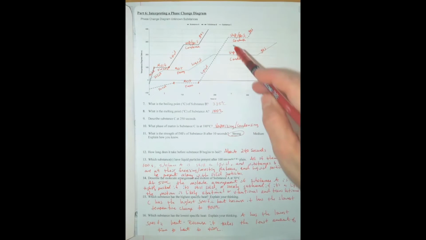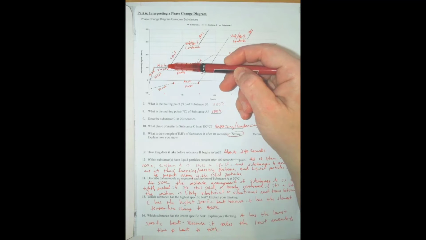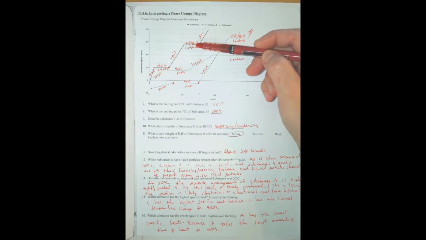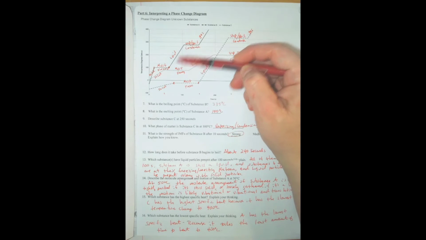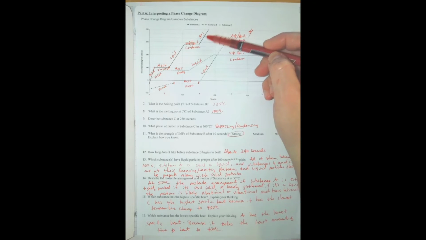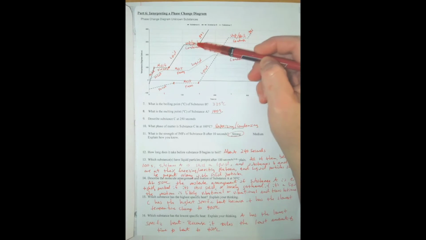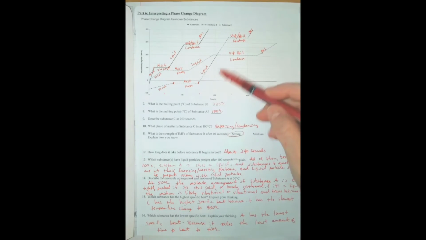These phase change diagrams tell us a lot of information. Let me simplify it for you, and I'm going to use substance A. My first plateau is where I have freezing and melting. My second plateau is where I have vaporization and boiling. If I'm below freezing and melting, I have a solid. If I'm above it, I have liquid. If I'm above vaporization and boiling, I have a gas. And if I'm below vaporization and condensation, I have a liquid. Like I said, there's a lot going on there, but if we understand what's happening at these plateaus and in between in the phase change diagram, that's what's going on.